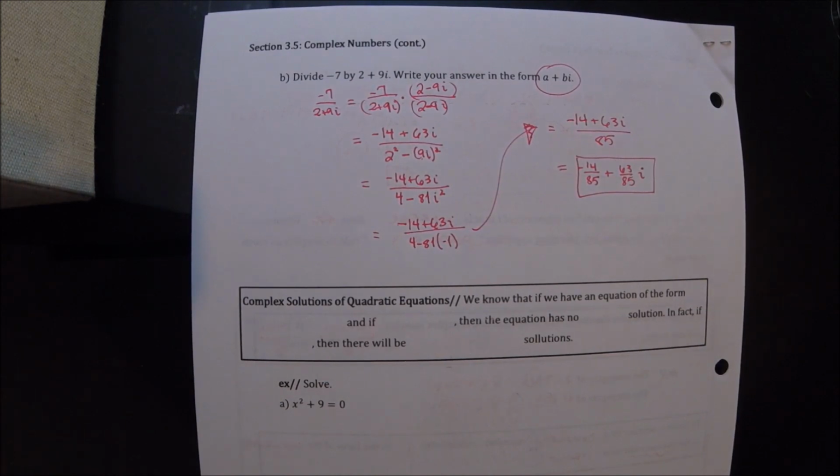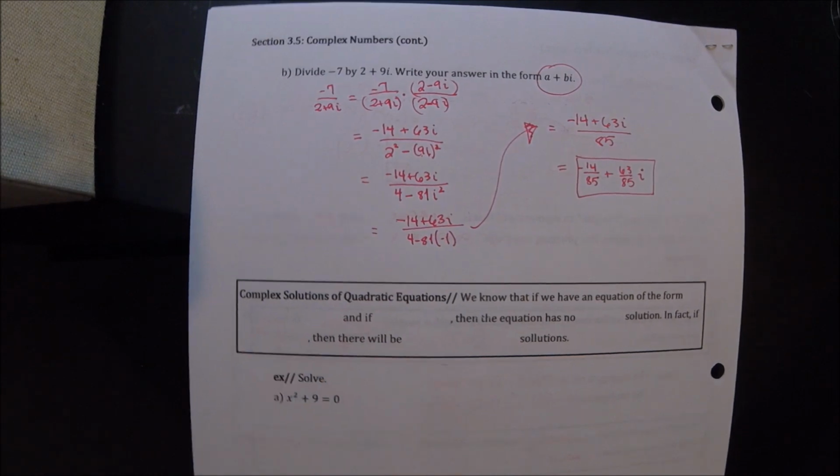Okay, and then a big reason why we're talking about complex numbers here is because now we don't have to just consider real solutions to equations. And in particular, we're going to talk about quadratic equations and the complex solutions to those.